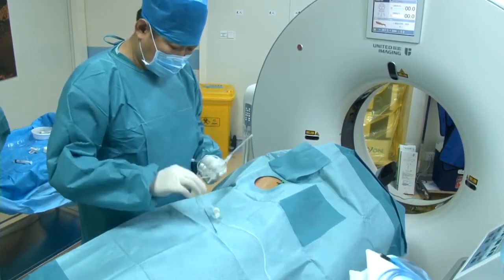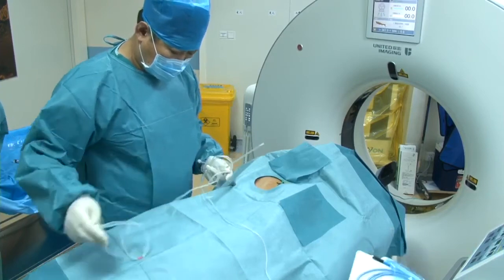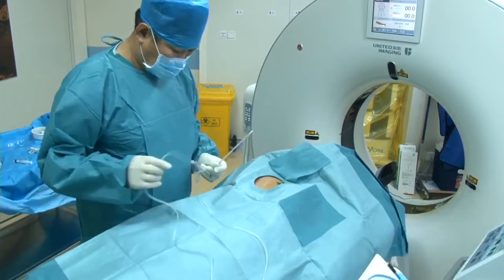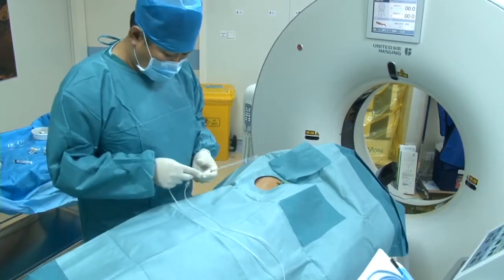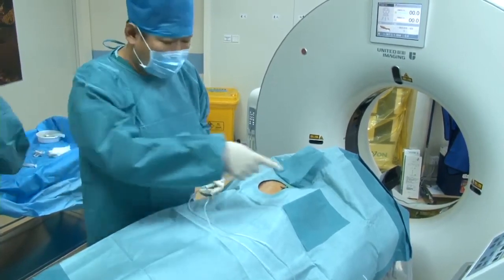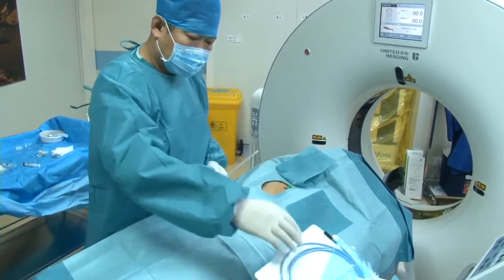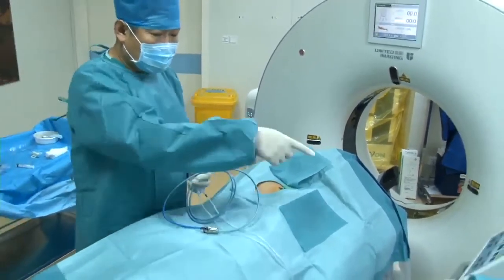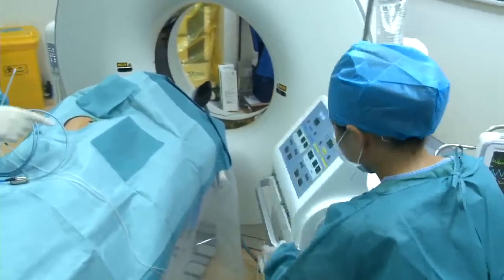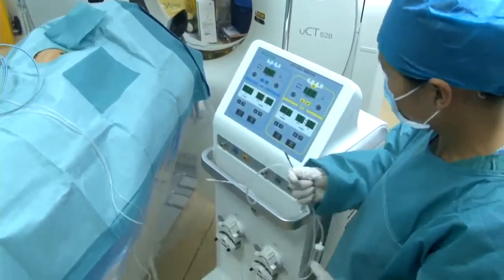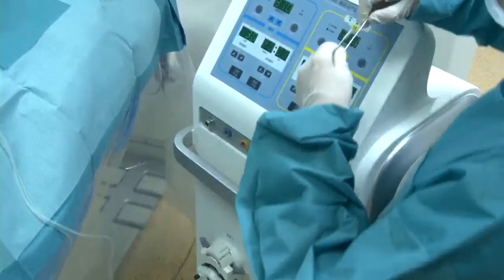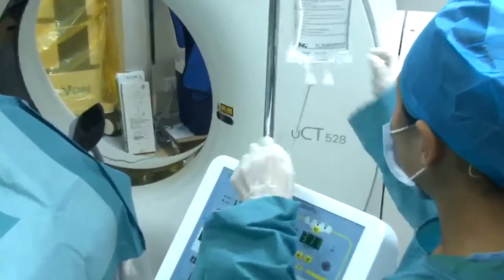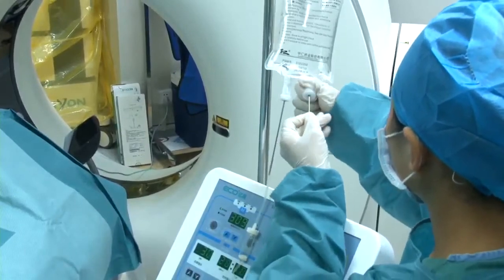So this is upper direction, up, and down. This is down, lower. So we can see the lesion just occupied 1, 2, 3, 4 slices, and the slice of this scan is 2.5 millimeter.